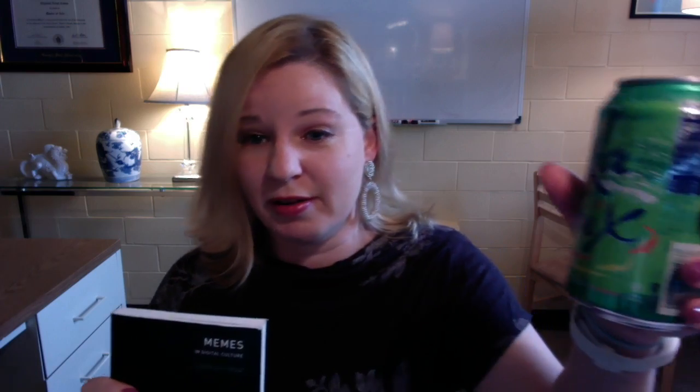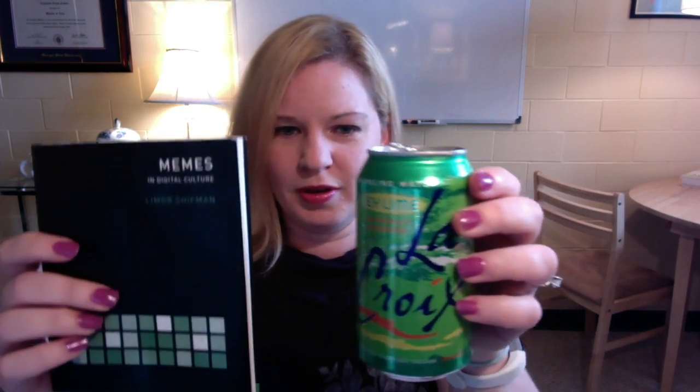There is a book required for this class. Look how tiny it is. I don't even know if you can see this. It's itty bitty, to scale. You will see me carrying LaCroix often. I will spill it on the table very often too. So see that? It's a book on memes.